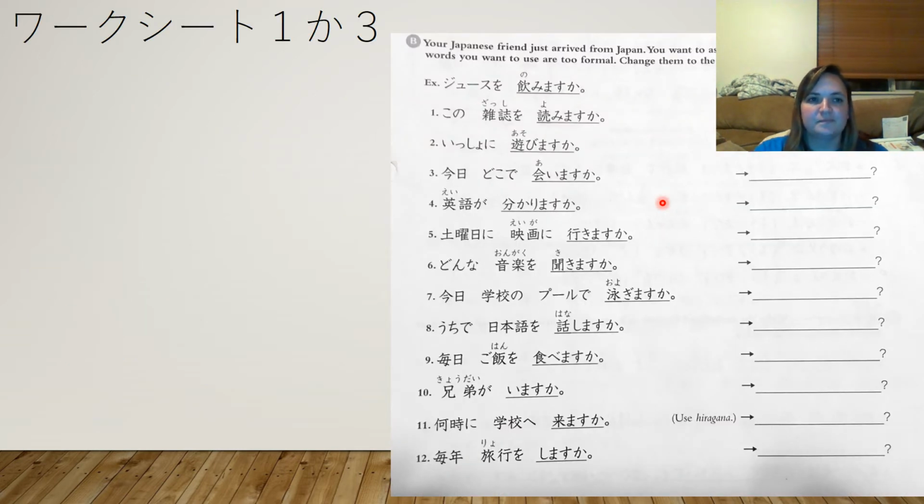Next, part 2. I didn't really put anything on the side. It's blank. So your Japanese friend has arrived in Japan. You want to ask the following questions, right? But the words you want to use are too formal. So change them to the informal forms. So you're going to ask your friend questions, but you don't want to sound too casual. And if you ask Ravi-san, he's been exposed to this a little bit as he's made friends online, talking to them in Japanese, that they like using informal form a lot.